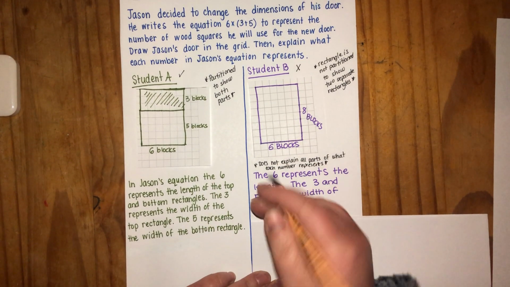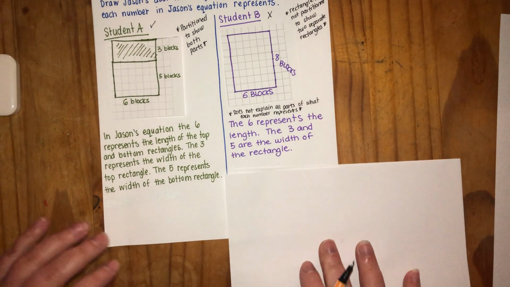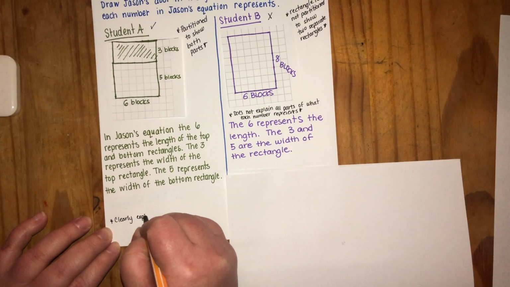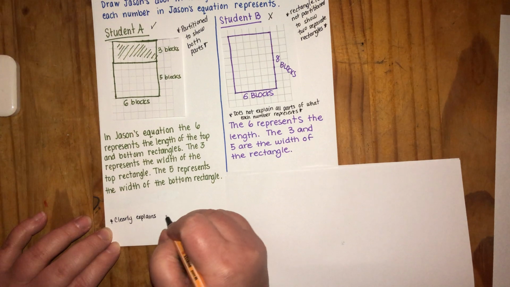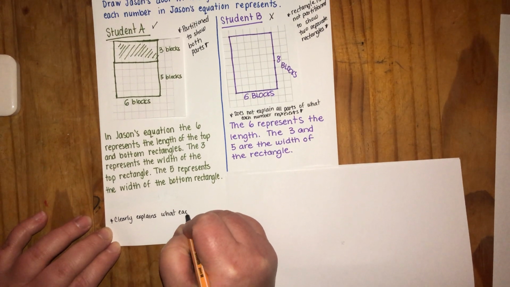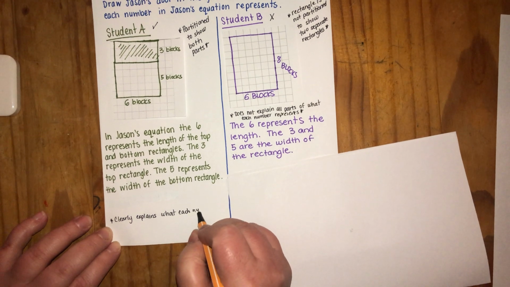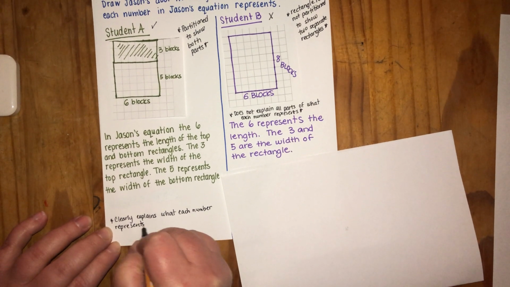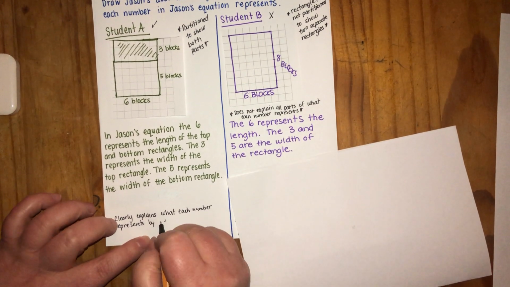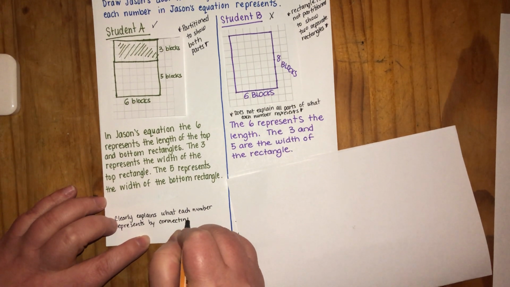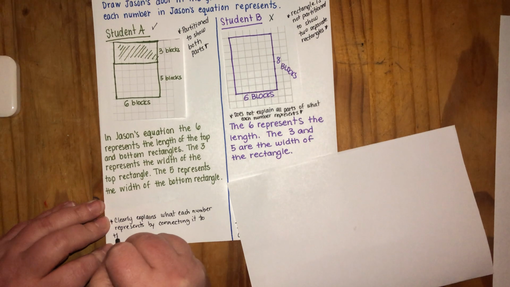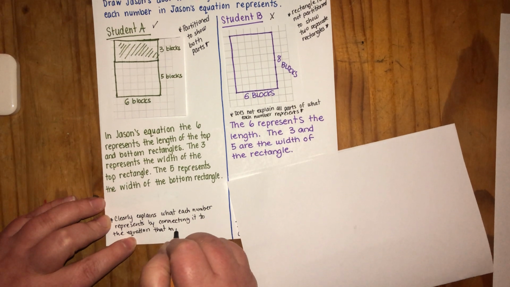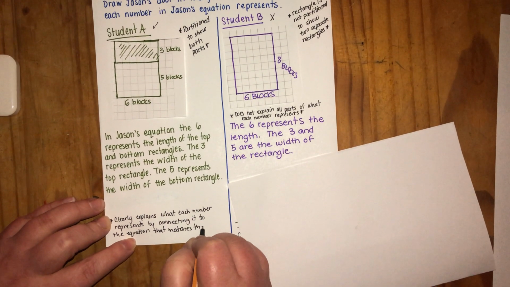And here, clearly explains what each number represents by connecting it to the equation that matches the drawing.